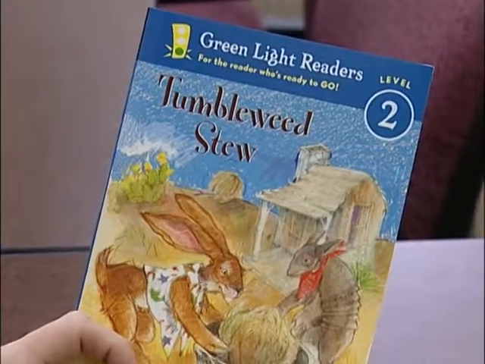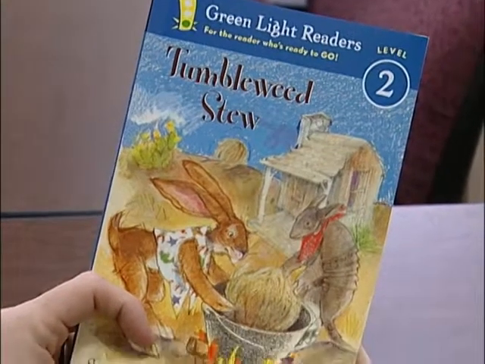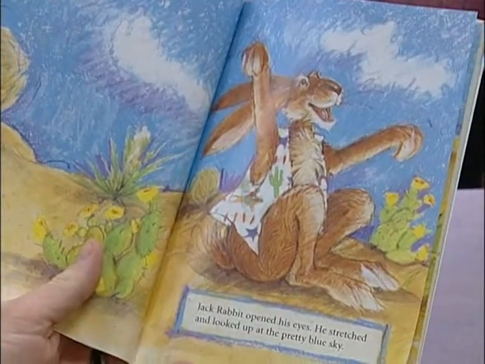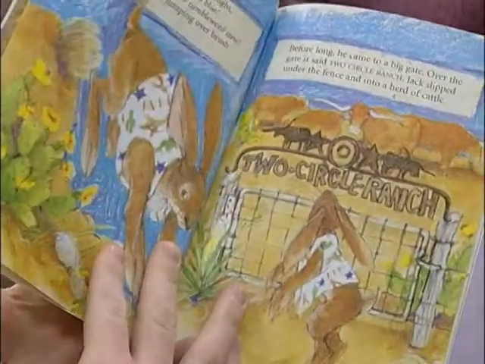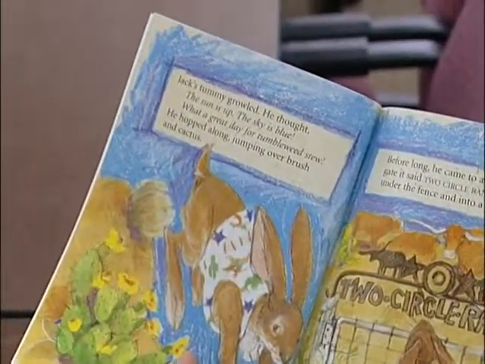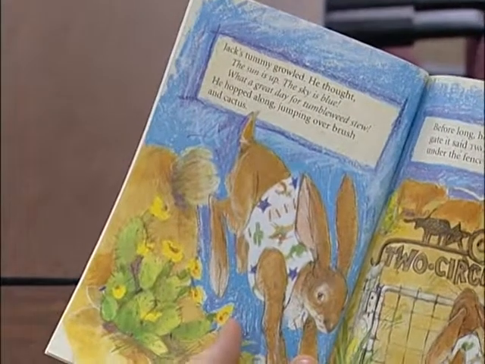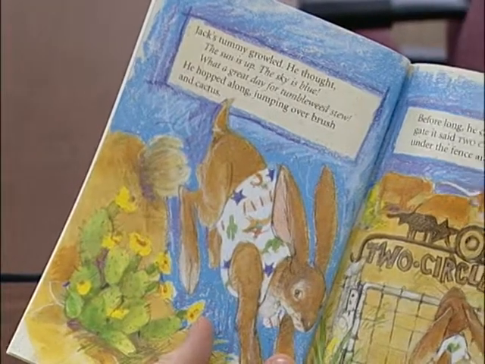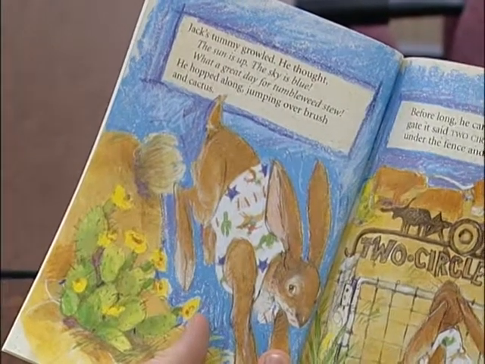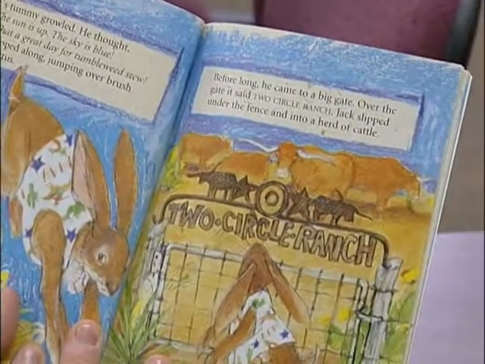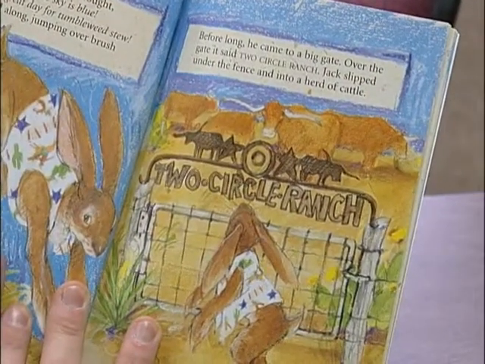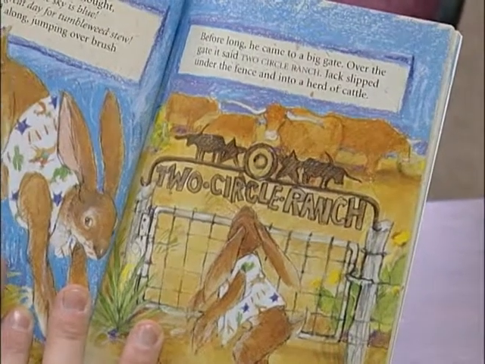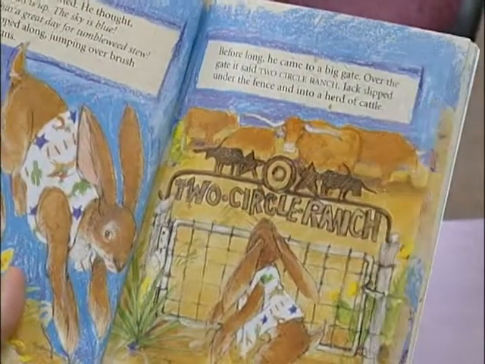Tumbleweed Stew by Susan Stevens Crummell, illustrated by Janet Stevens. Jack Rabbit opened his eyes. He stretched and looked up at the pretty blue sky. Jack's tummy growled. He thought, the sun is up. The sky is blue. What a great day for tumbleweed stew. He hopped along, jumped over brush and cactus. Before long, he came to a big gate. Over the gate, it said 2 Circle Ranch. Jack slipped under the fence and into a herd of cattle.